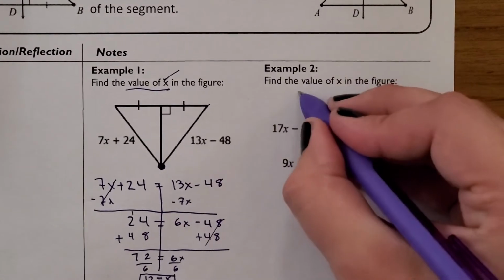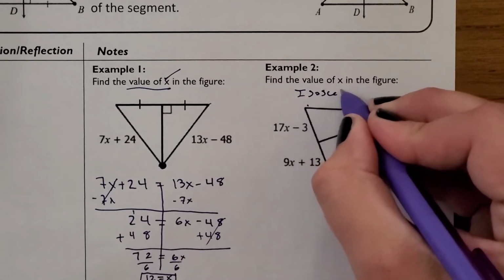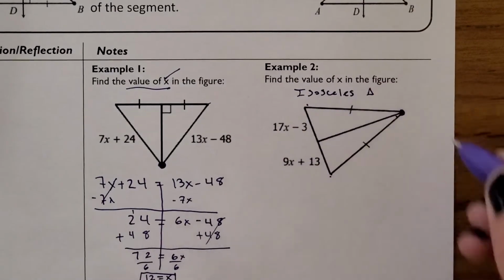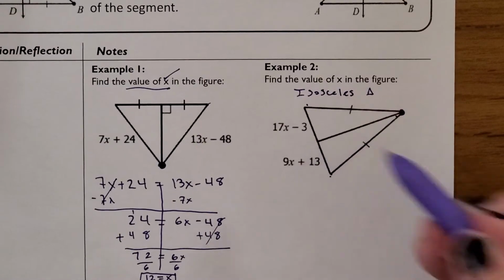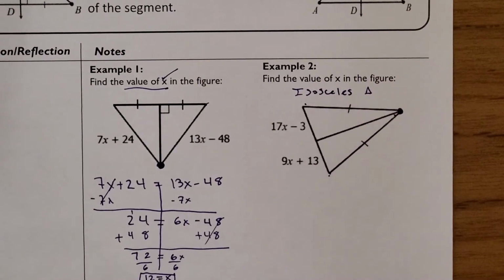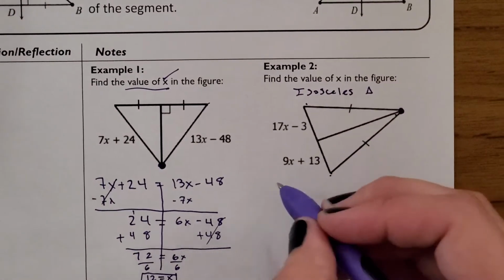Anytime you have an isosceles triangle, the perpendicular bisector is going to be the line that divides the triangle in half. So this is going to be a situation where we would set these two equal to each other as well.